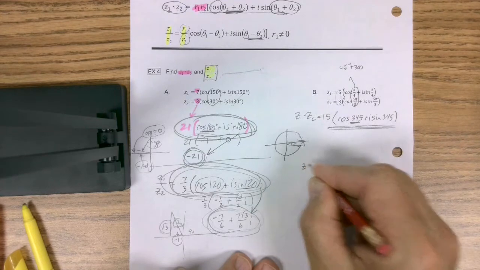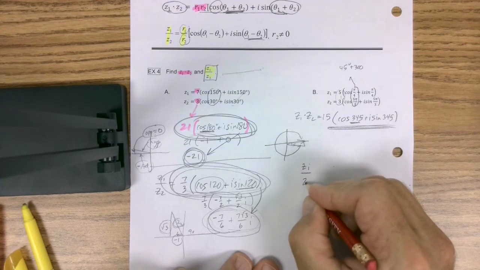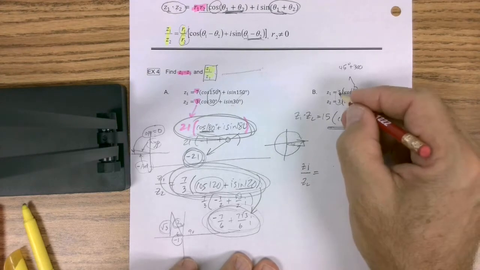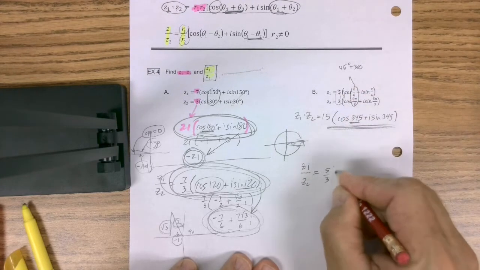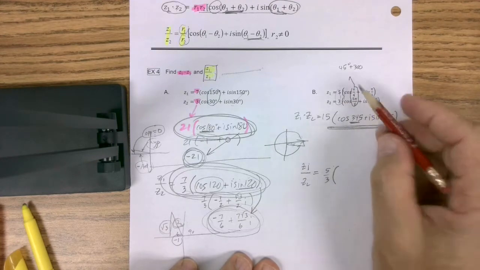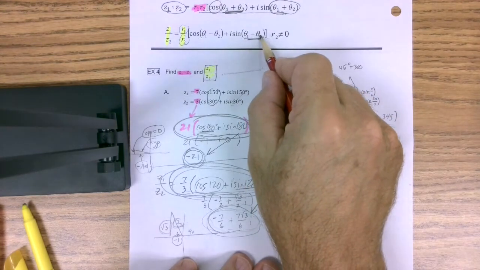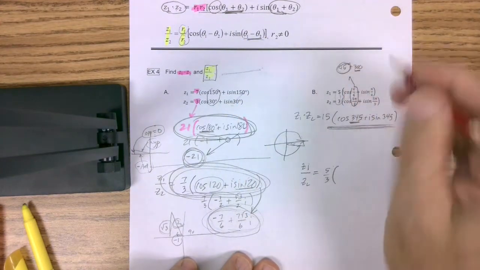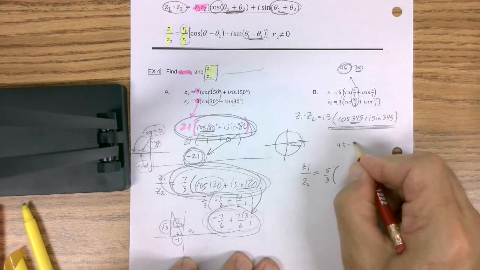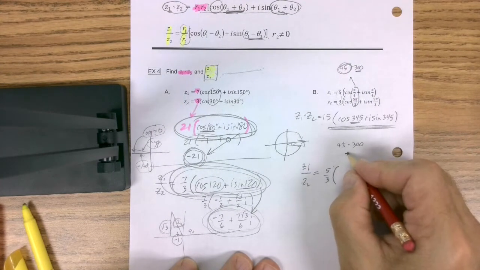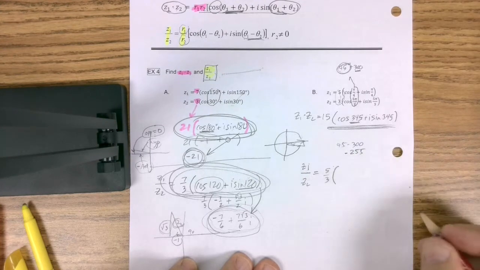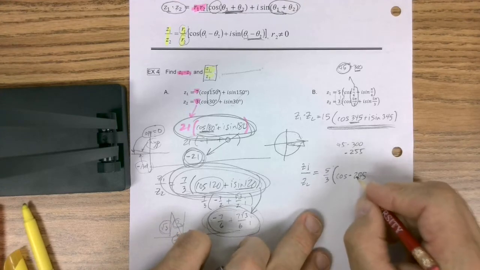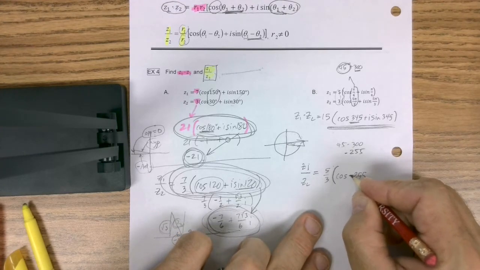This one's a little wonky. But let's go ahead and go z1 over z2 and follow. It's not an I, it's a 1. So, first thing I do is I divide. So 5 divided by 3 is 5/3. And I have to be careful here. I subtract the second one from the first one. So that'd be 300 from 45. So what's 45 minus 300? Would be -255. So I'd get cosine of -255. That's not minus, that's the negative.